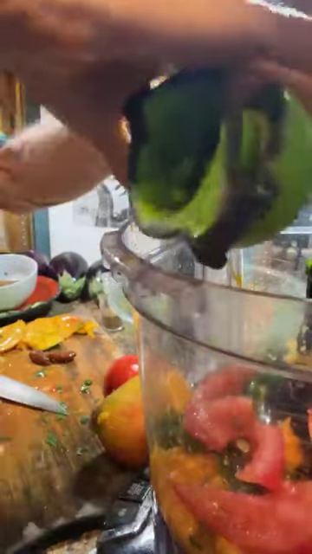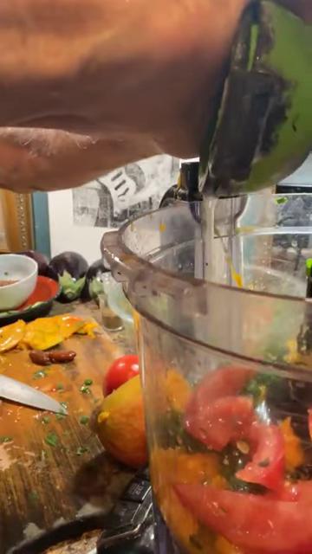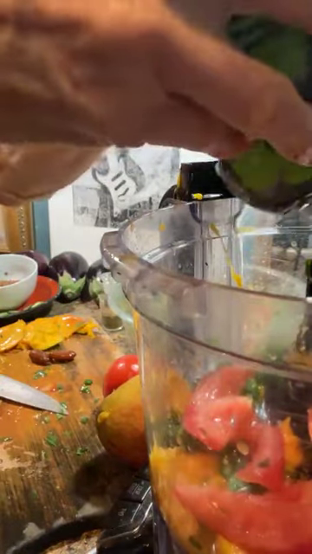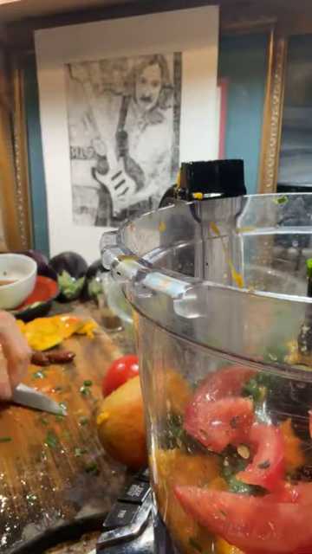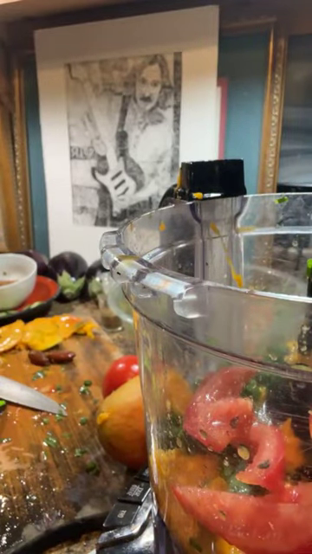I should do a book about 100 ways to use the same ingredients and make different dishes. So there we go with the mango.